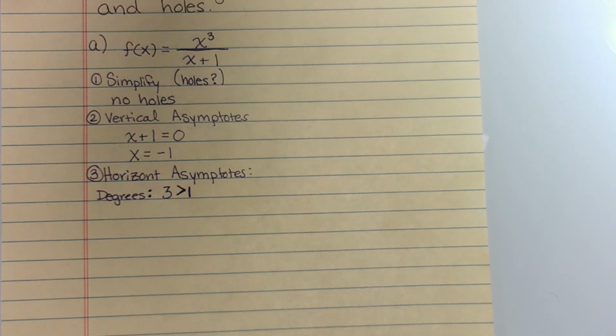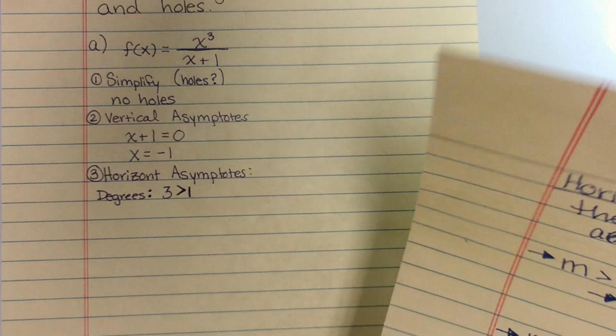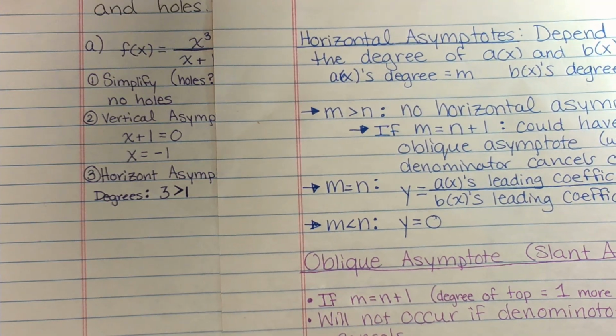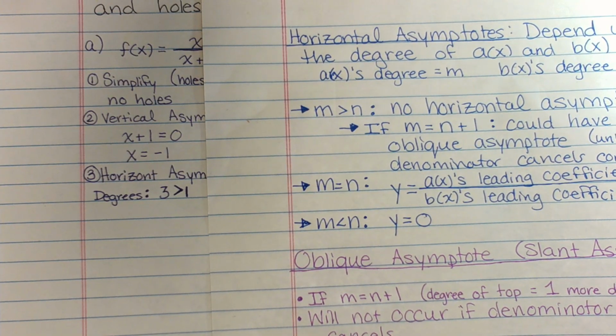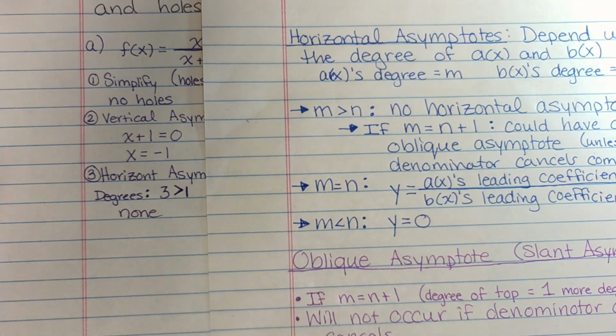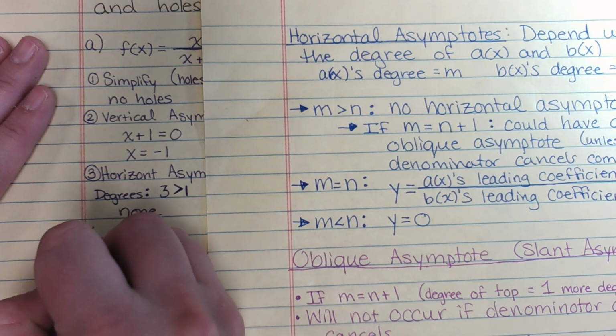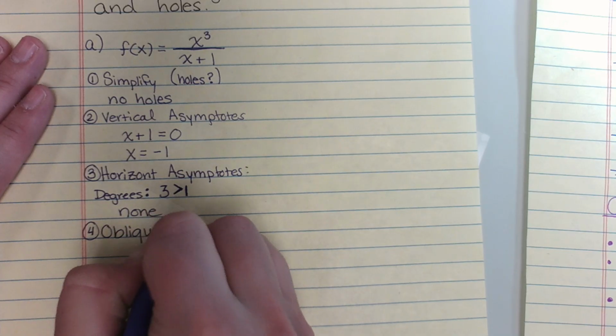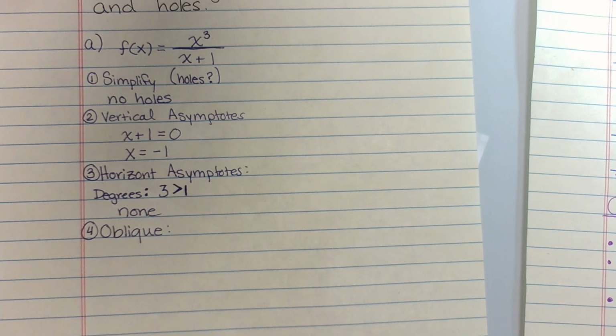What does it mean if the degree of the numerator is bigger than that of the denominator? Here's where having this information is key. There is no horizontal asymptote. Last thing we check for is oblique. Now here's the thing. The only way you can have an oblique asymptote is if there's no horizontal asymptote.